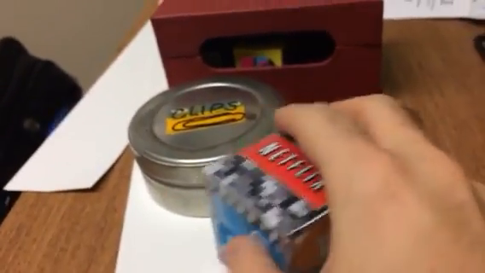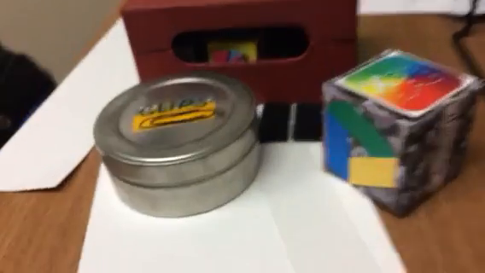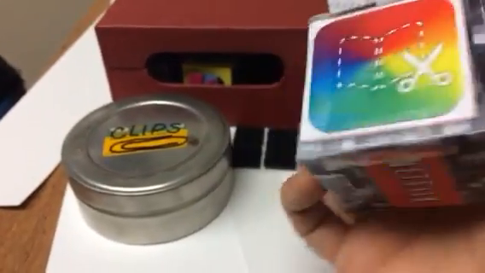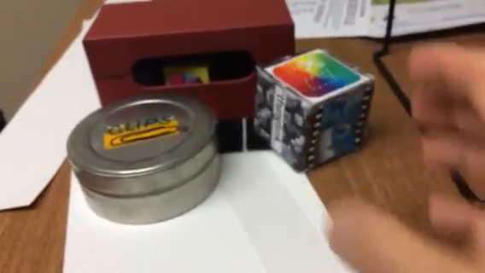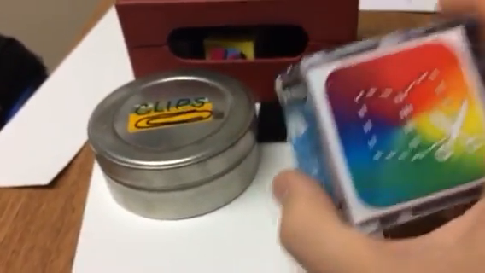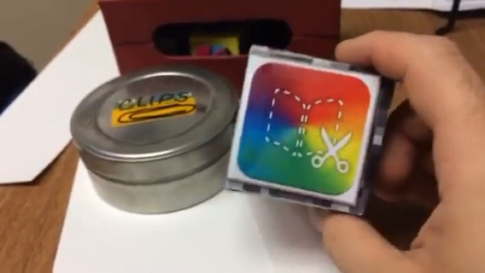Because we know with the regular app dice like this one right here, you would roll it, and whatever app came up on top, you would choose that app, roll it another time, take your second app, do it one more time, and then get a third app or more if you want to do an app smash.